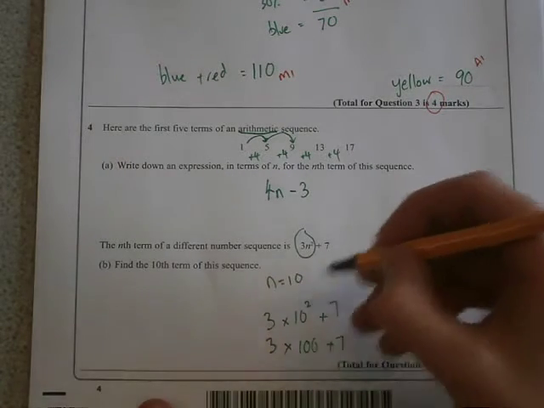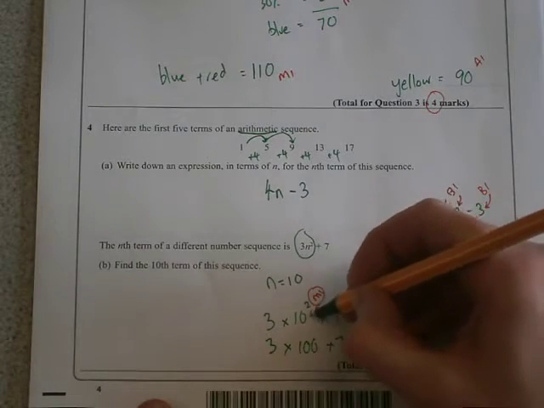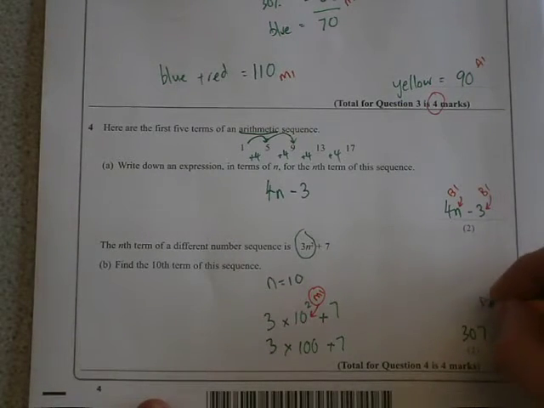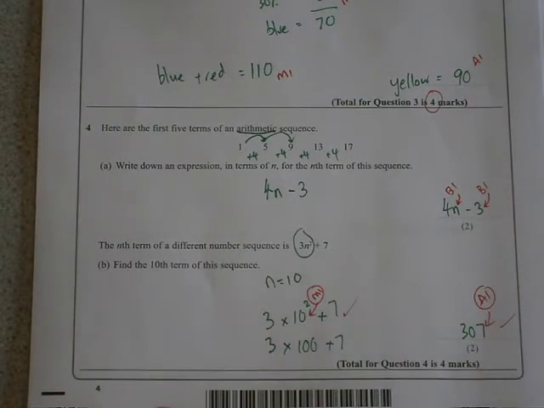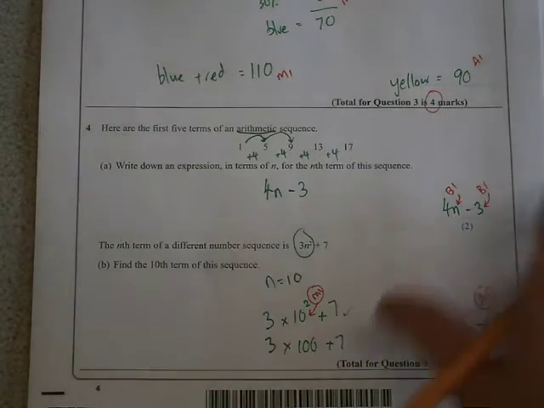So if you've shown that you've substituted that in to the expression, you'll pick up a mark, and then of course you'll get a mark for the correct answer there as well. So it's 1 mark for substituting and 1 mark for correct answer.